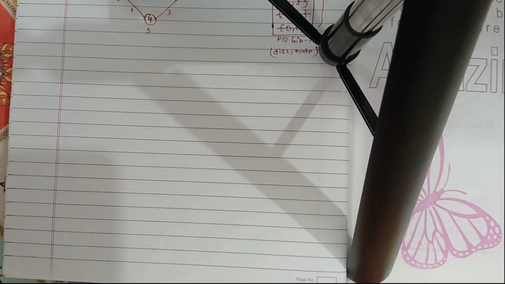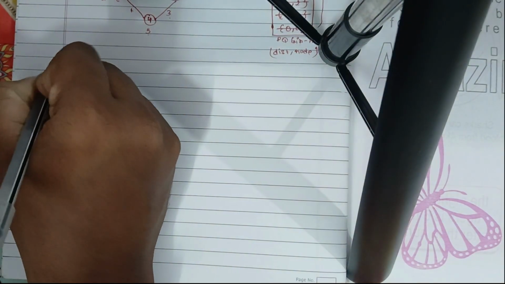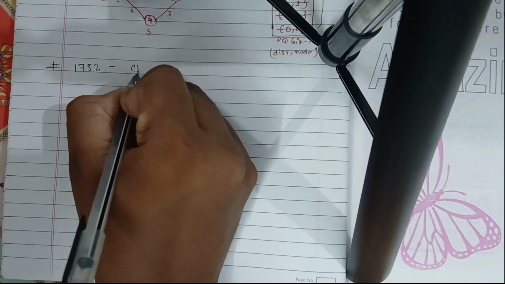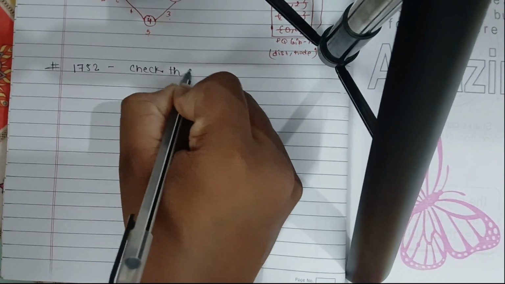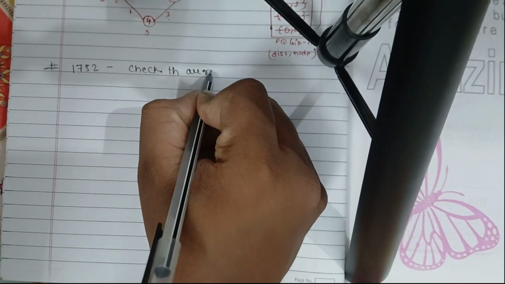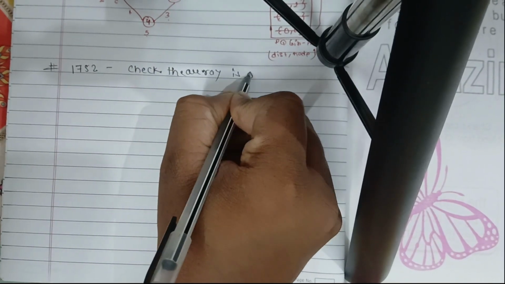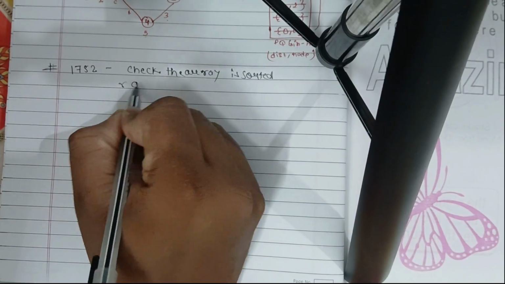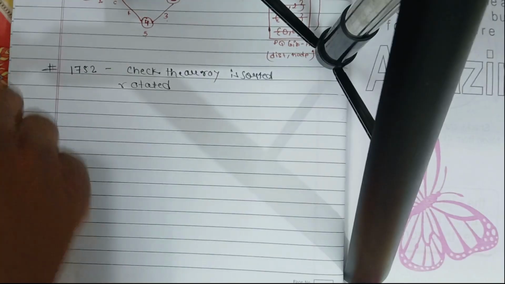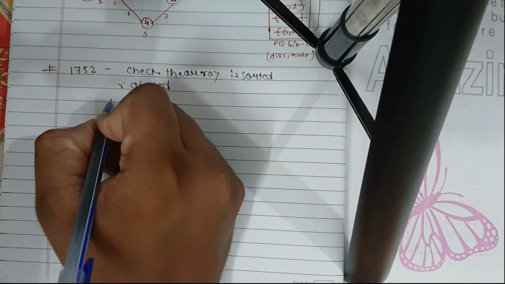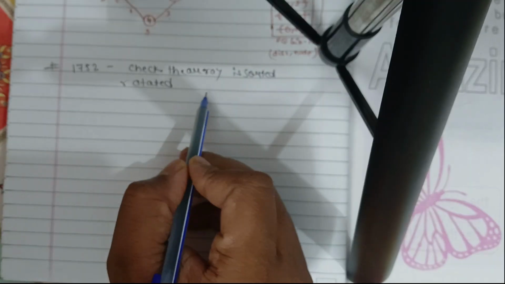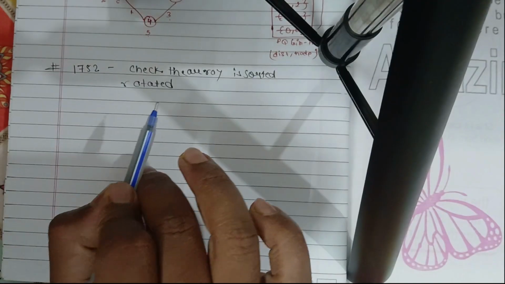So hello guys, in today's video we are going to see LeetCode number 1752, which is Check if Array Is Sorted and Rotated. So what does this question ask about? You will be given an array and you need to tell whether it is in sorted form or not.